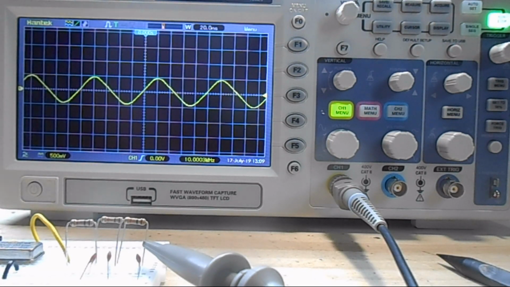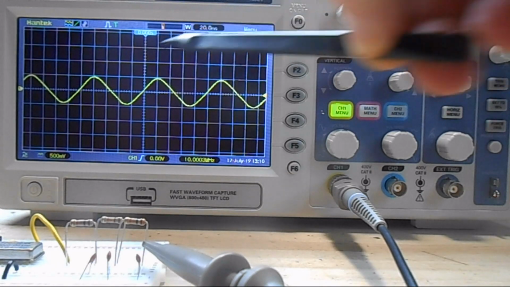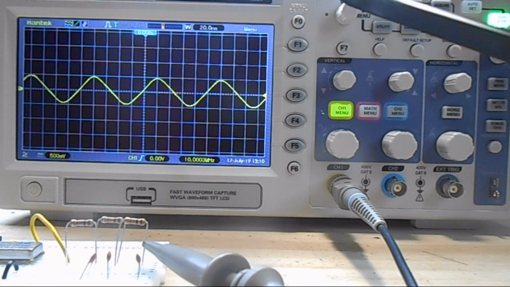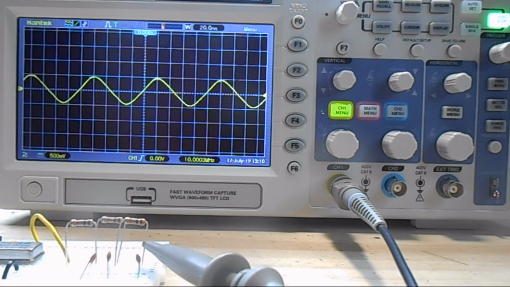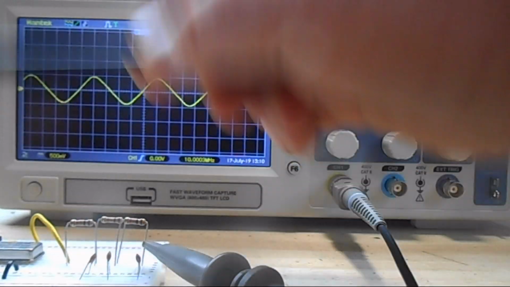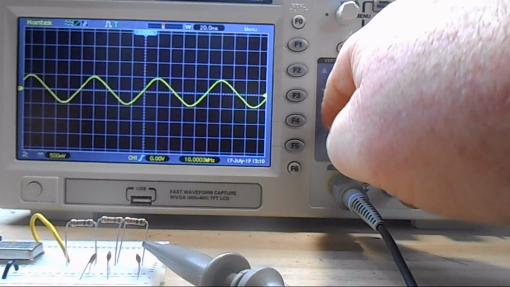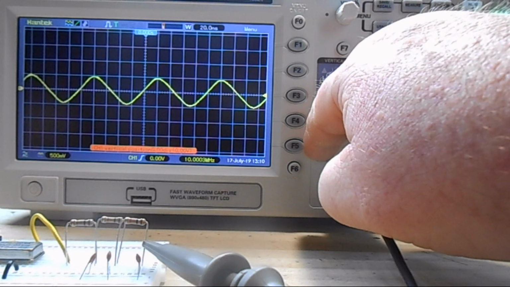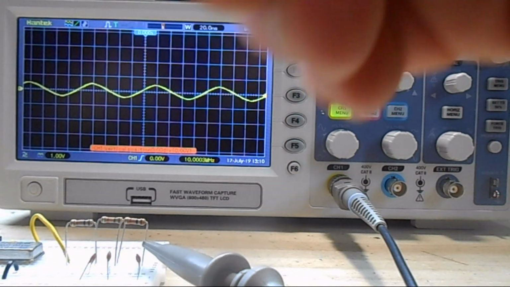Now let's talk about measurements. There are three basic ways that we can take a measurement of a signal displayed on the screen. We can do it by counting with the graticules, we can do it with cursors, and we can do it with automatic measurements. Now, any modern oscilloscope is going to offer you all of these things. So if you come down here and you look, we're at 500 millivolts. Let's make this 1 volt per division.